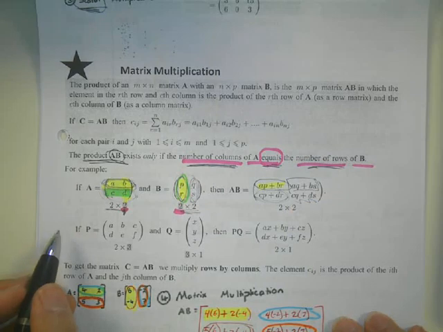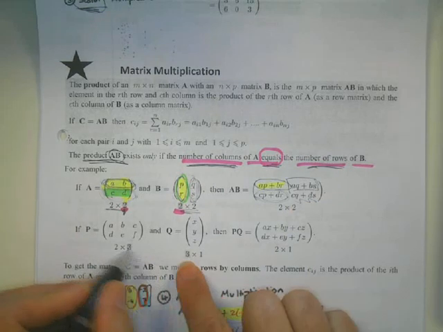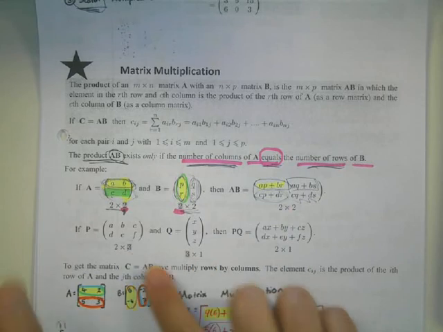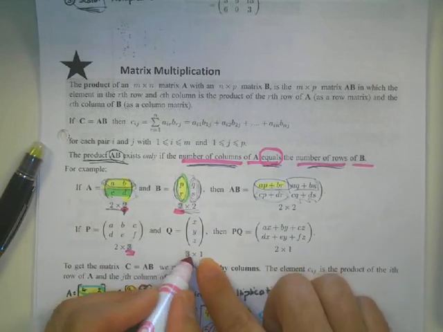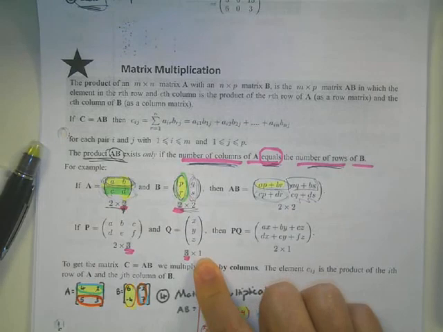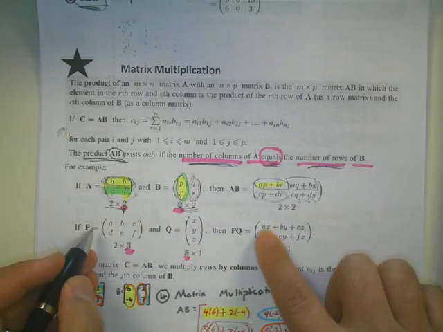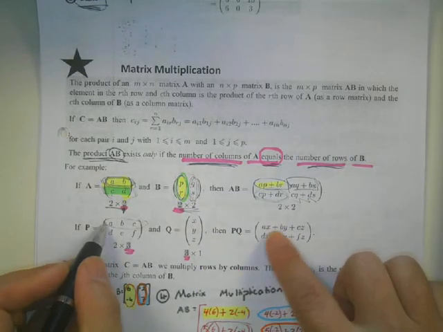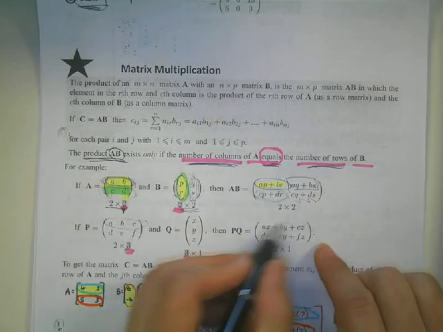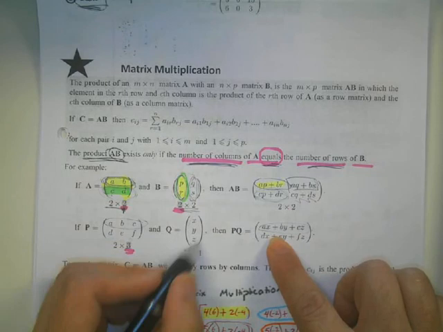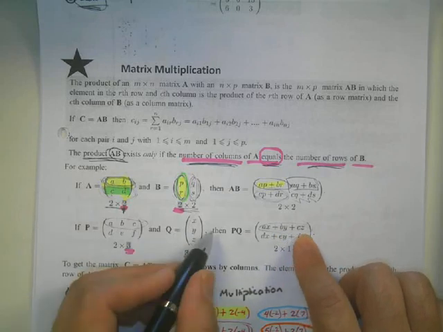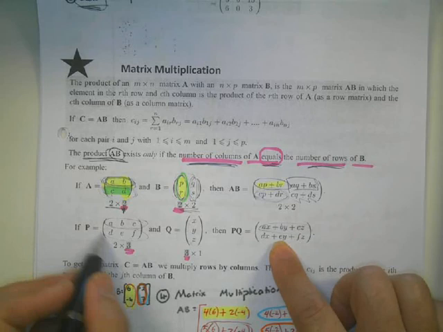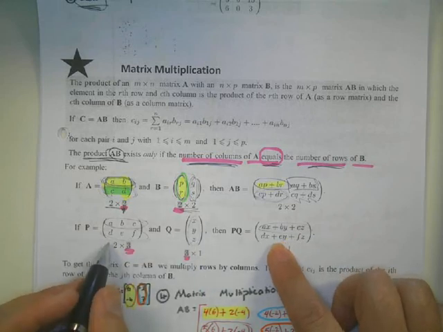Okay. Now here I've got a 2 by 3 matrix and a 3 by 1 matrix. So the number of rows, this is the number of columns, and that matches the number of rows on this one here. So now for this one here, this top thing is row 1, column 1. So A times X plus B times Y plus C times Z. And this here is row 2 times column 1. Okay, and then we end up with a 2 by 1 matrix.